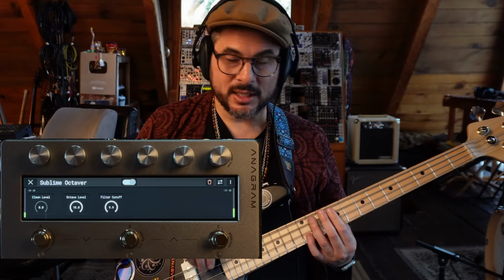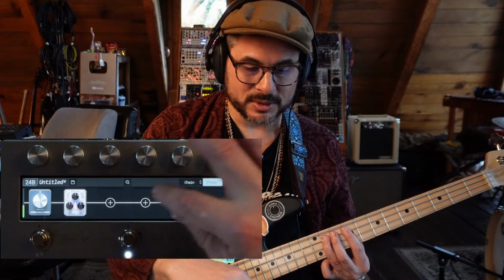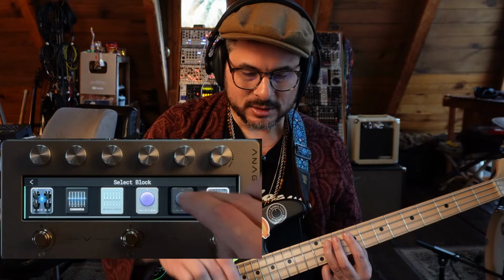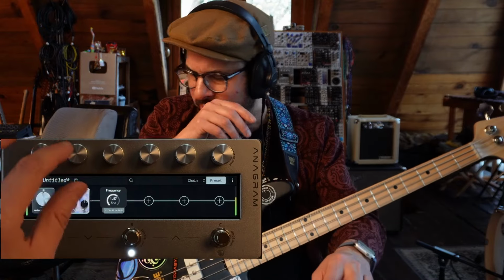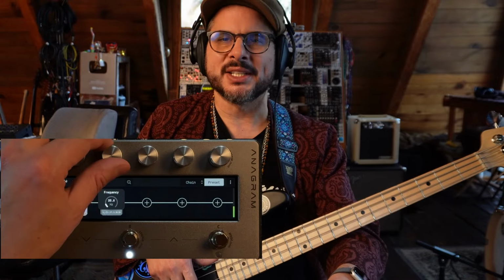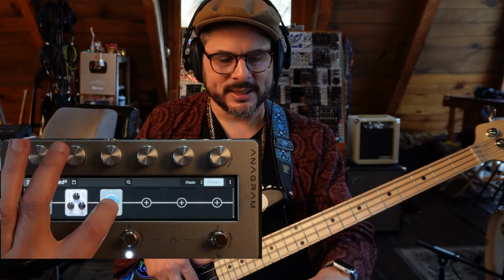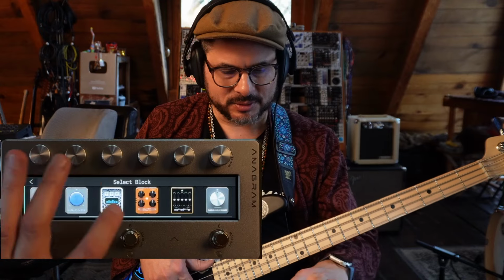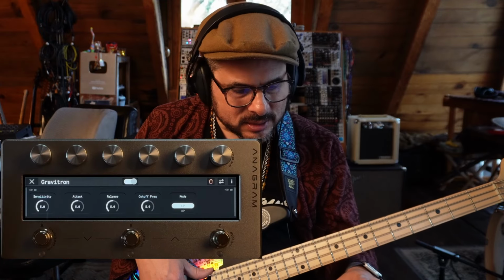So that may mean we don't necessarily need the fuzz. Let's see what happens if we add just a filter right after this. EQs, filters, and dynamics. Here's a low pass, just a low pass. Yeah, this is no fun because it doesn't have resonance. This is more of a utilitarian kind of low pass filter. We don't want this. We want more of a synthy kind of low pass filter. So for that, let's try the, what is it called again? Gravitron.